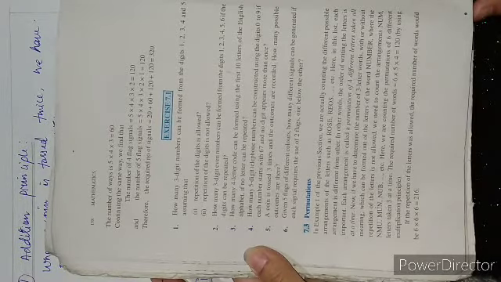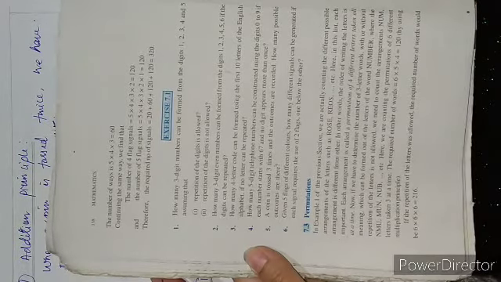number 1, the repetition of digit is allowed. Number 2, the repetition of the digit is not allowed.